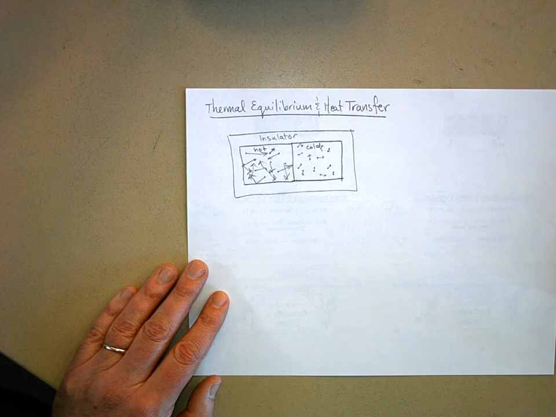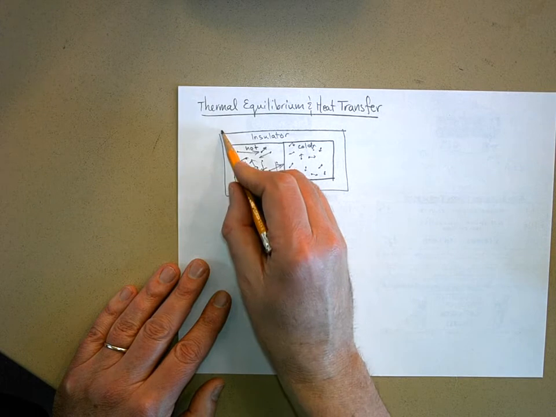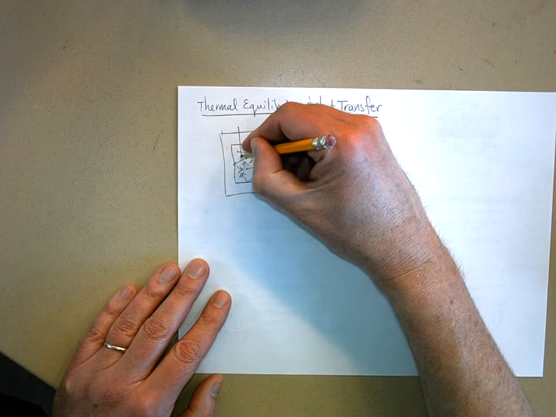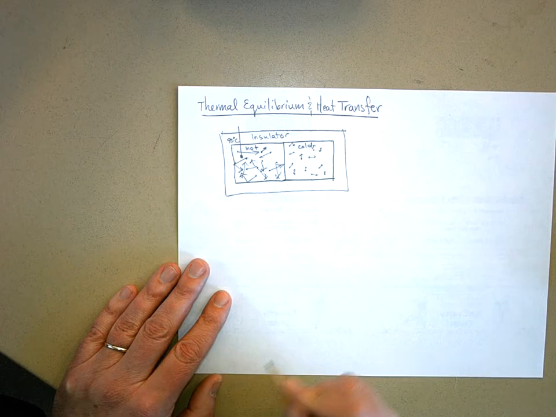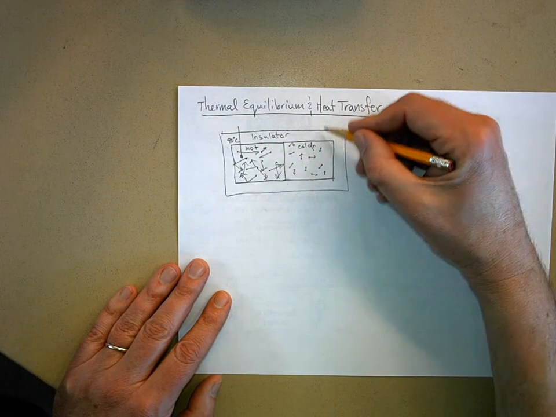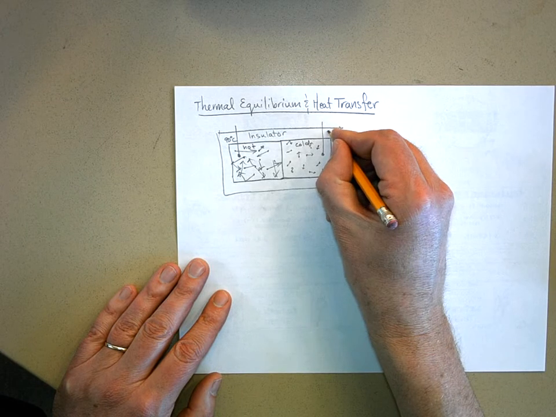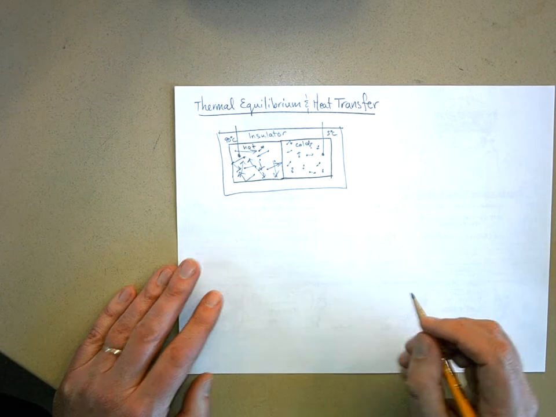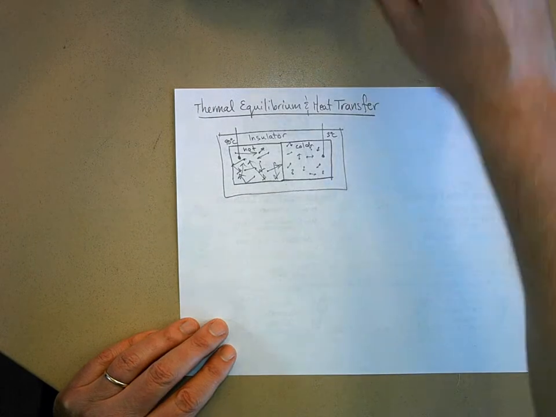Now, in this case, if I stick a thermometer in here and I say, oh, this is 90 degrees Celsius, that's really hot, and I stick a thermometer in here, and I say, oh, this is 3 degrees Celsius, very cold water, uncomfortably cold. Okay, zoom back in.